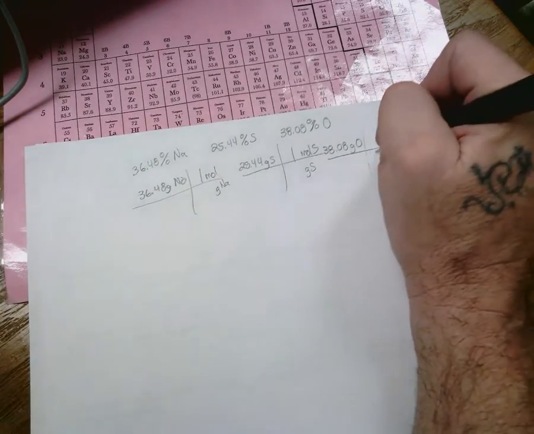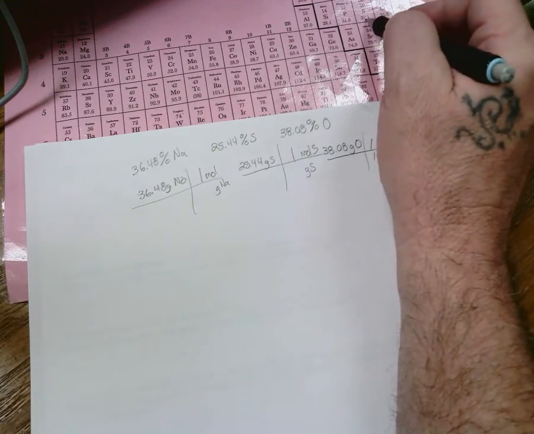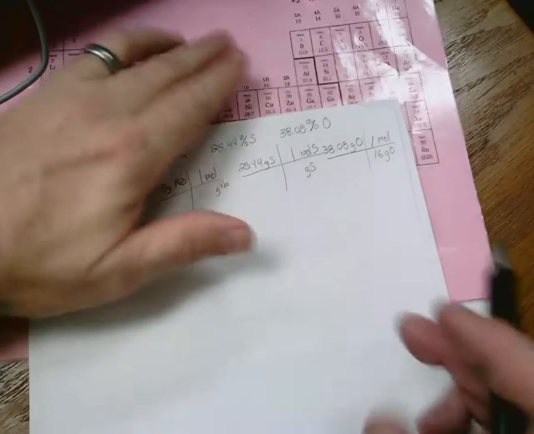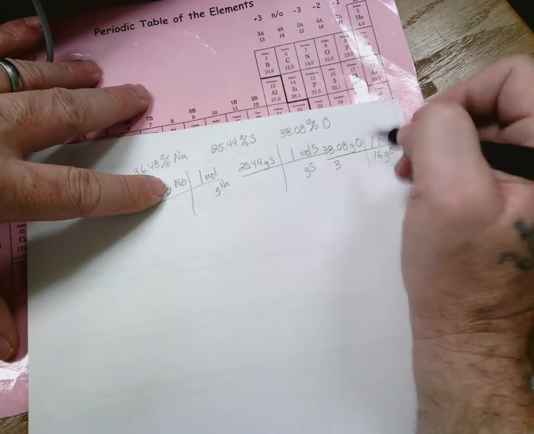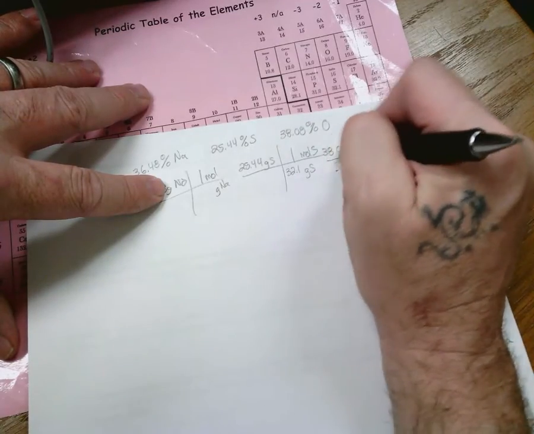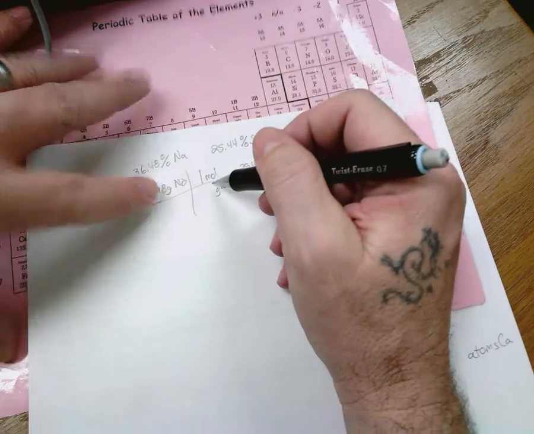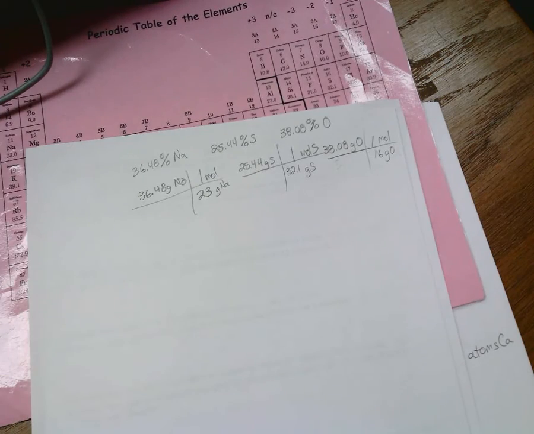So this is 16 per 1 mole. Sulfur is 32.1. Sodium is 23 grams.